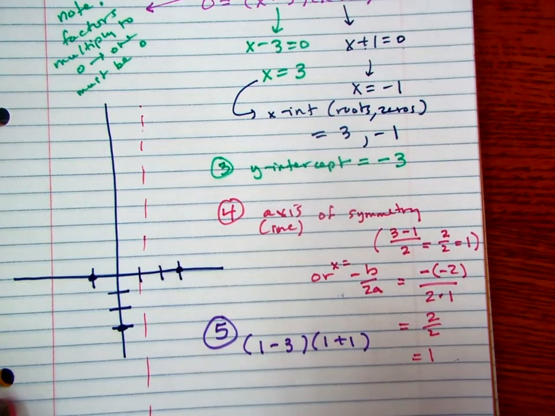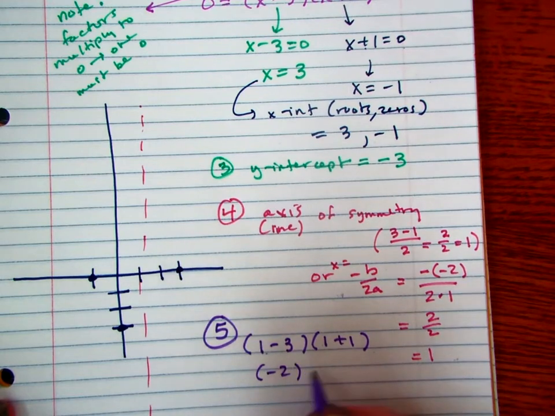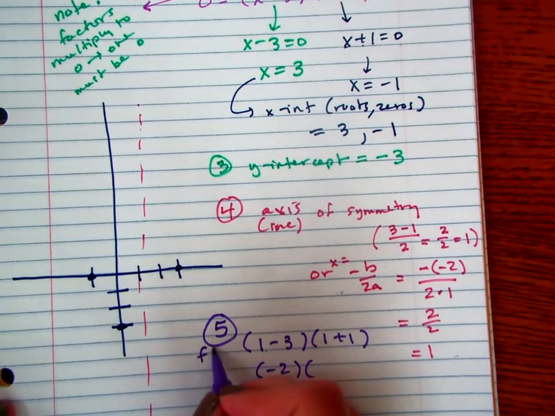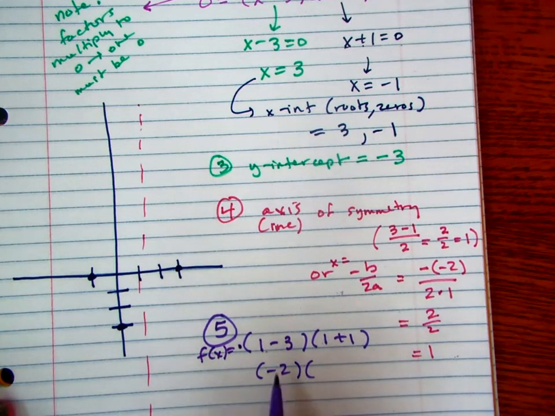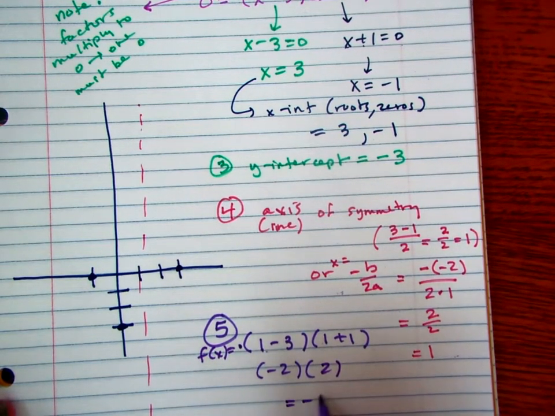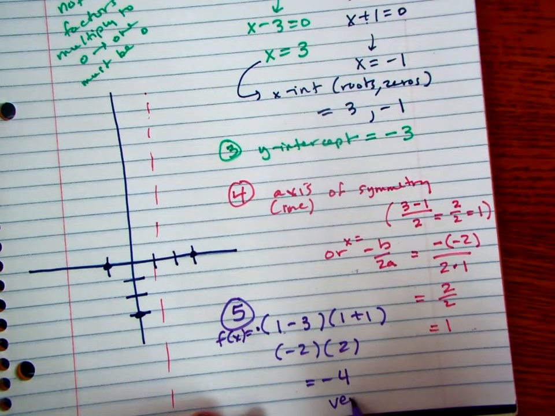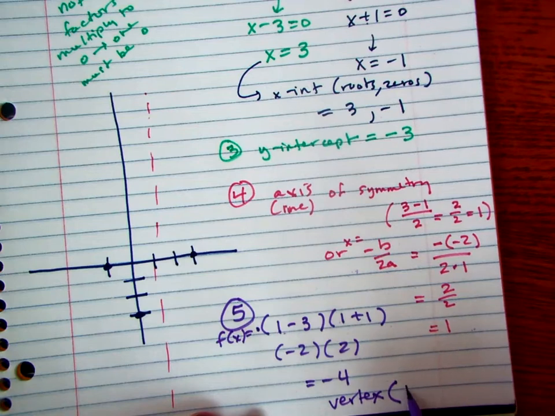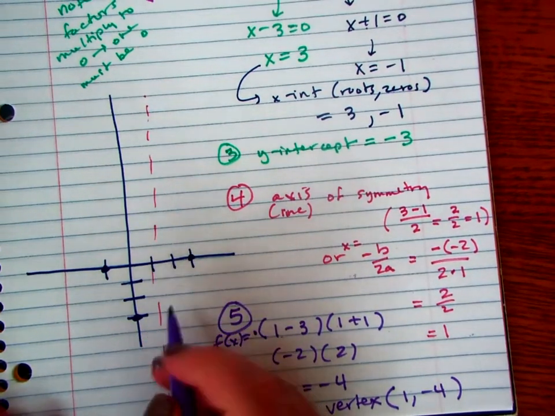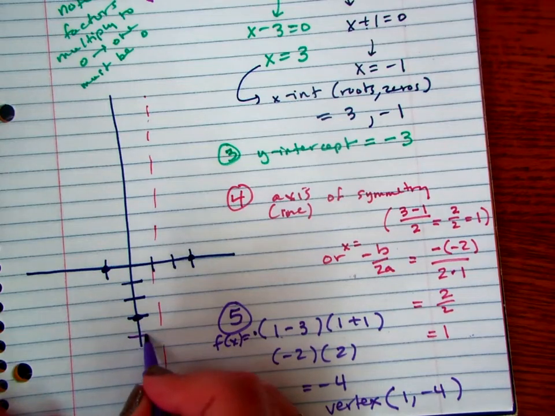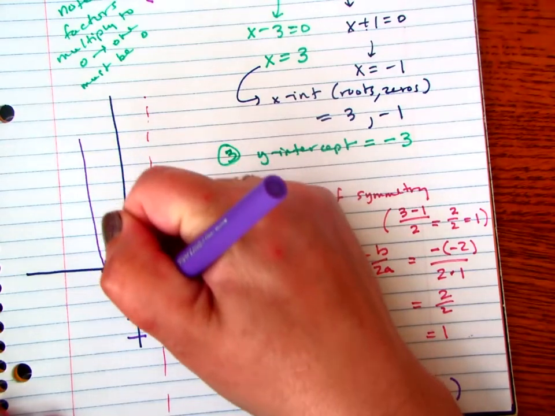Again, you could plug it into the expanded form, that would be fine. 1 minus 3 is negative 2, 1 plus 1 is 2, so y equals negative 2 times 2, which is negative 4. So I know now that my point for the vertex is at 1, negative 4. So I would go 1, and go down to negative 4, and draw my parabola that way.